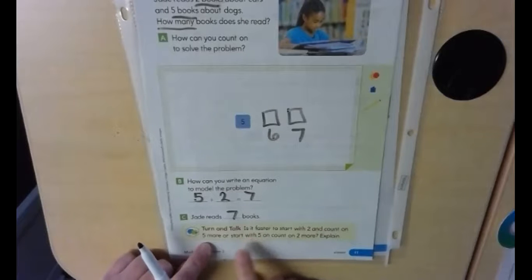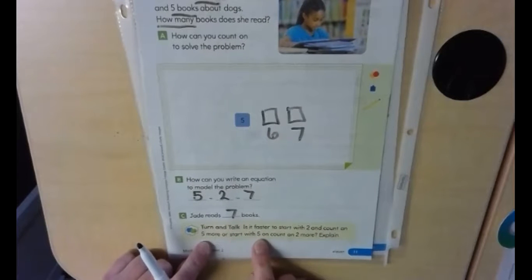On your turn and talk, is it faster to start with the 2 and count on 5 more? Or do you think it'd be faster to start with 5 and count on 2 more? Why do you think that?